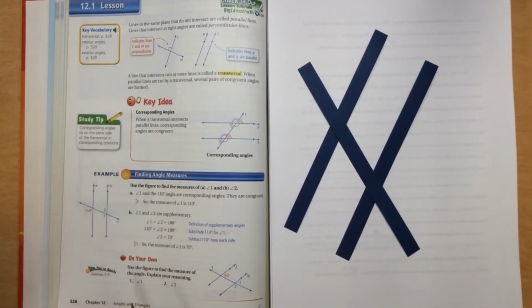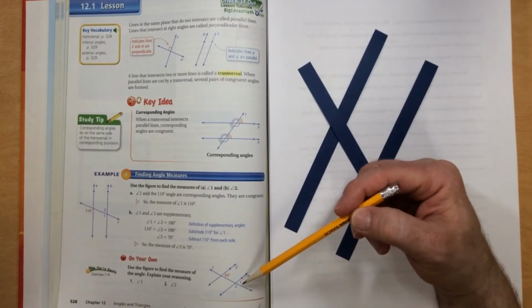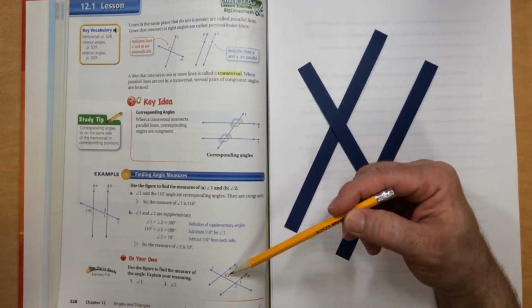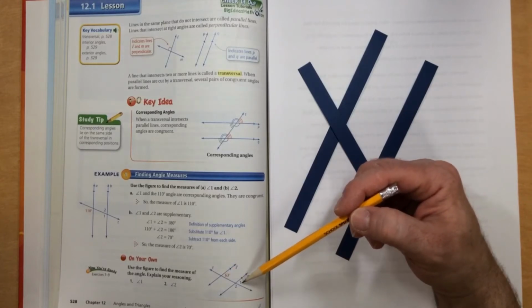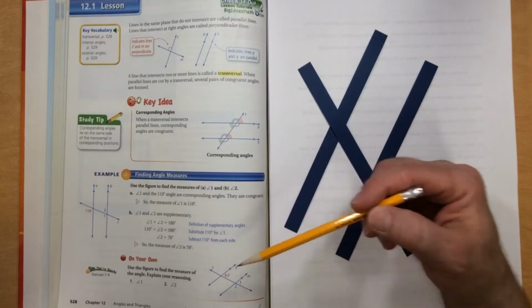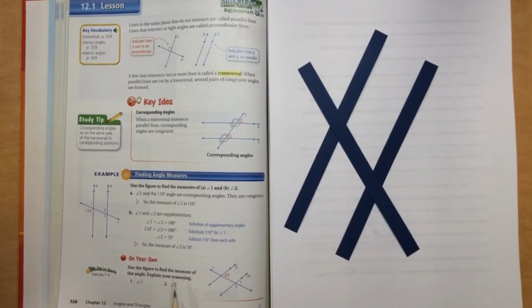Well, now we'll do the same thing down here to find angles 1 and 2 using this figure here. So angle 1, again, that's the corresponding angle, just like it was over here. This time, though, angle 1 corresponds with this 63 degree angle right here. So angle 1 is 63 degrees. And for explaining our reasoning, we would say corresponding angles. Angle 1 and angle 2 are supplementary. We know they add up to 180. They form this straight line right here.